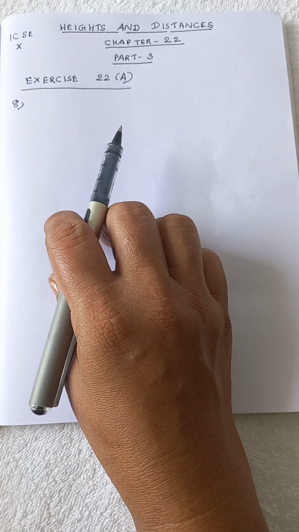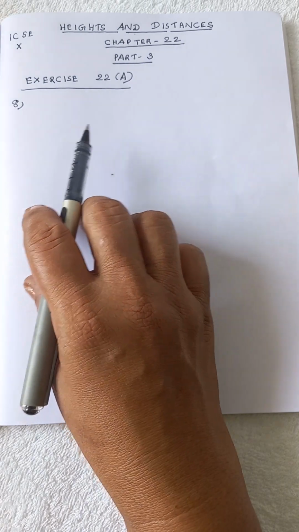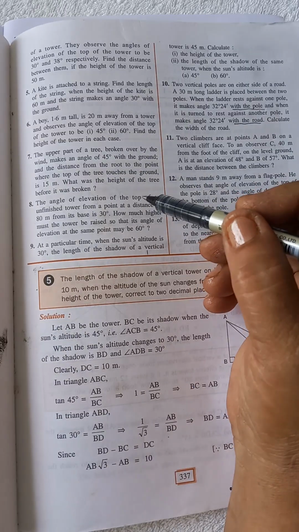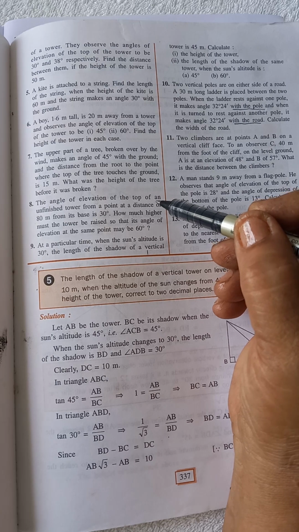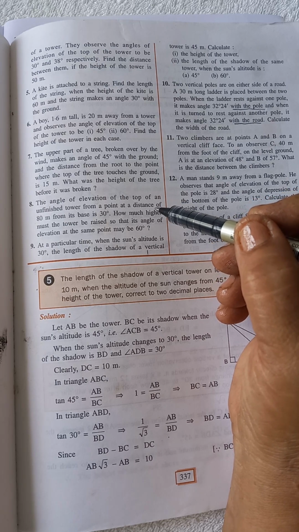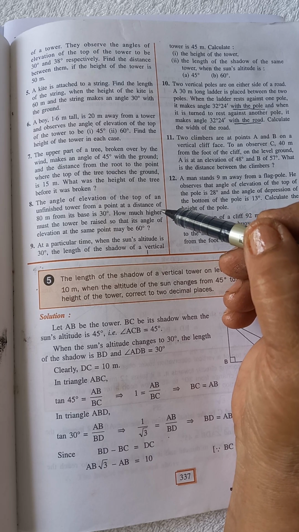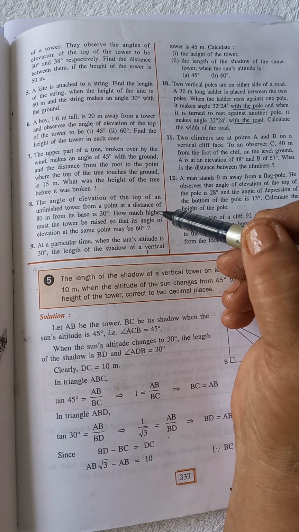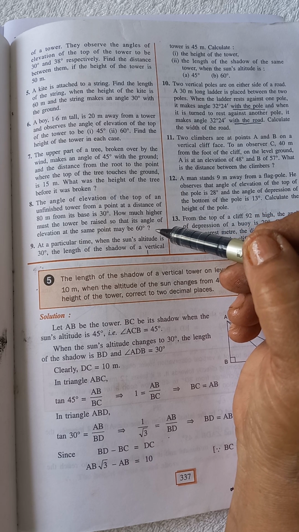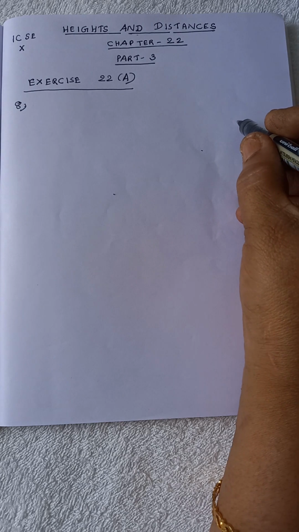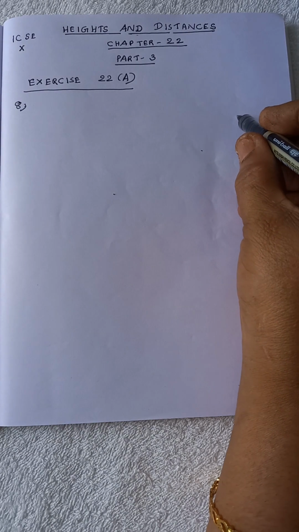Today we will do question number 8 onwards in exercise 22a. So the 8th question is, the angle of elevation of the top of an unfinished tower from a point at a distance of 80 meter from its base is 30 degree. How much higher must the tower be raised so that its angle of elevation at the same point may be 60 degree? So here let us take the unfinished tower as AB.